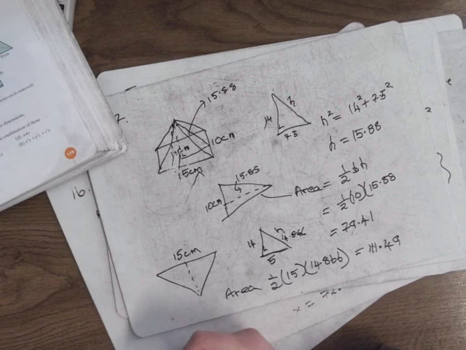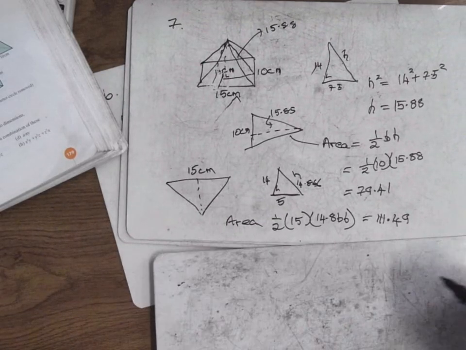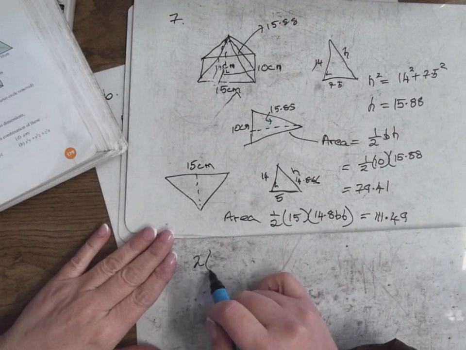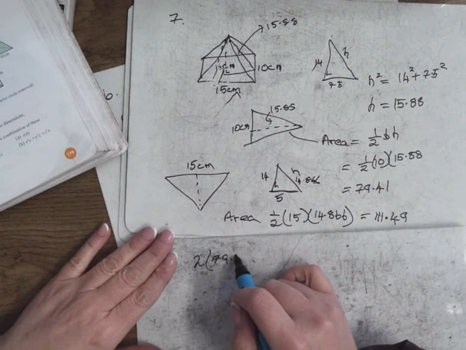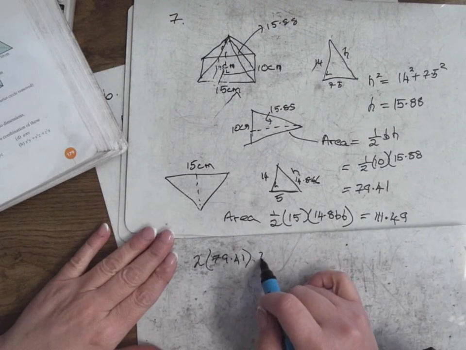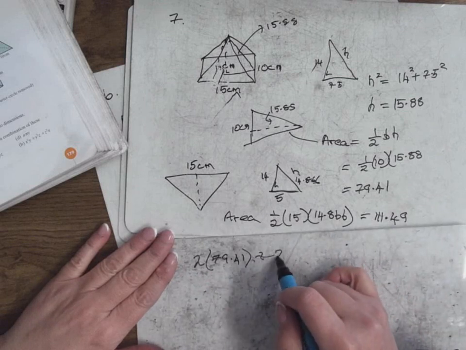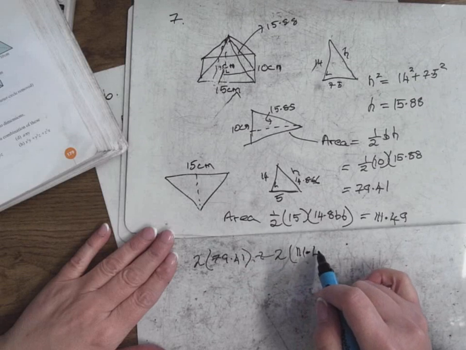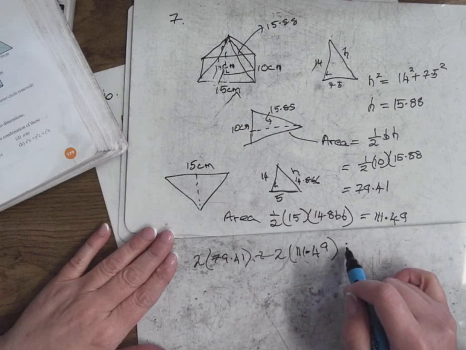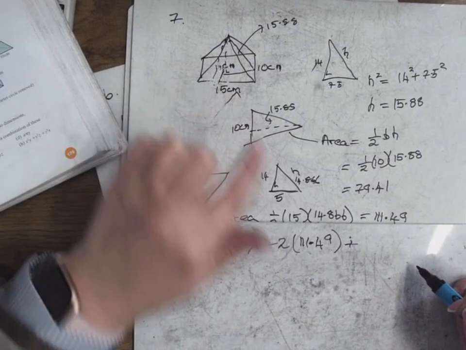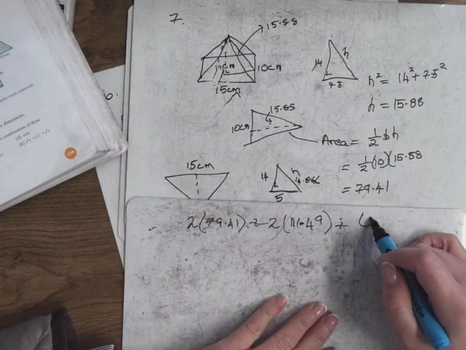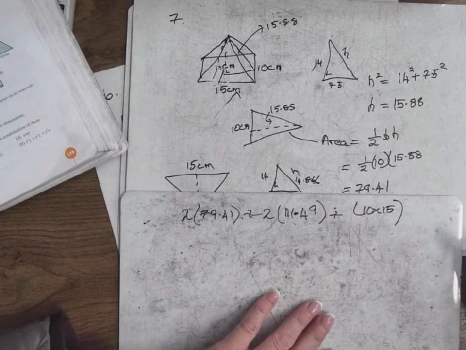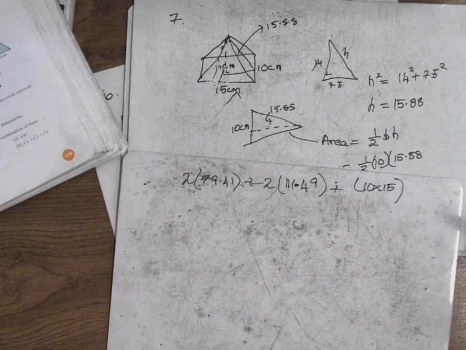Right, I need to get the surface area of the whole shape. So the whole shape, there's two of these triangles. So it's 2 times 79.41 plus 2 of the fat triangles, 2 times 111.49. And there's also the rectangle at the bottom, which would be 10 by 15. Into the calculator with that and press equals, and there's your answer, and you have to round it up.